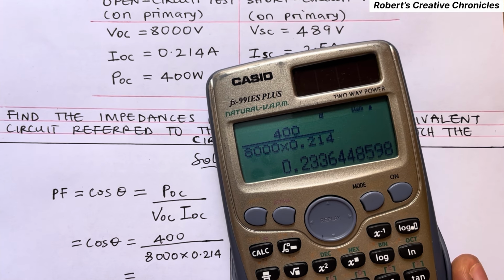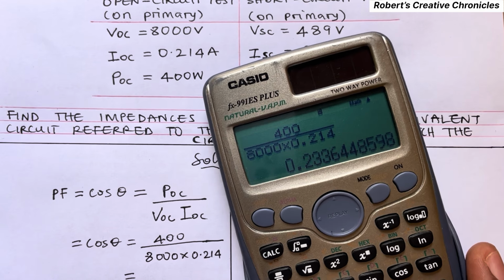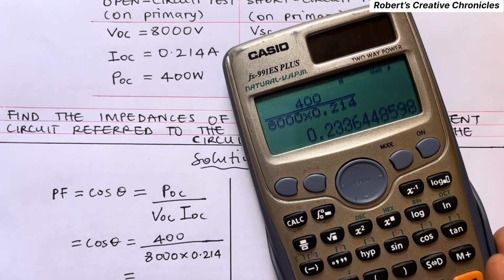This is 0.234 approximately, to 3 decimal places.